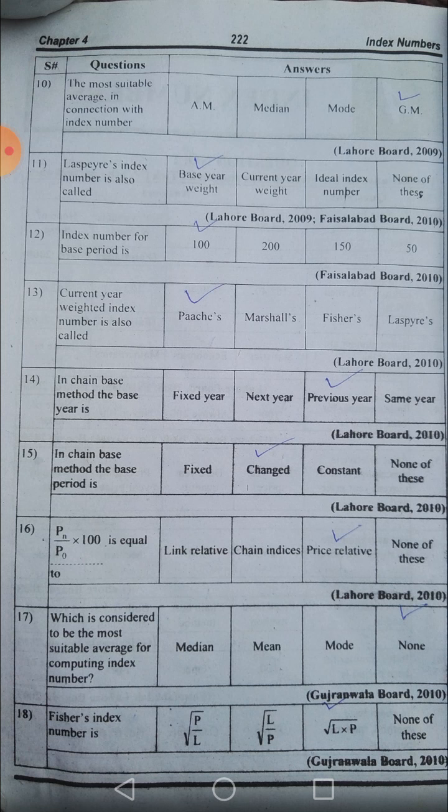Pn over P naught multiplied by 100 is equal to the price relative. This is the formula of the price relative, Pn over P naught multiplied by 100, which is considered to be the most suitable average for computing index numbers. The Fisher index number is the Laspeyres index number multiplied by Paasche's index number, with a square root.